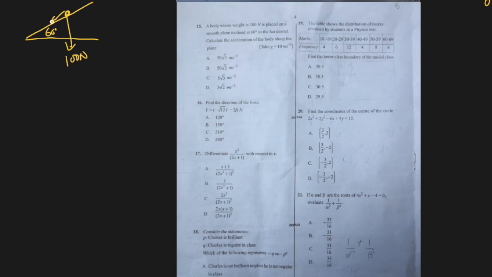So its component in this direction is always 100 sine 60. And they're saying calculate the acceleration of the body. We know that the net force, this is the only force on this, so this force will be ma. 100 sine 60 will be equal to ma. So acceleration will be 100 sine 60 divided by mass.